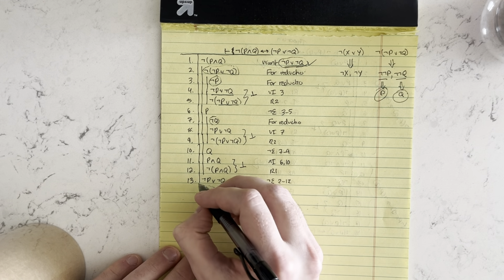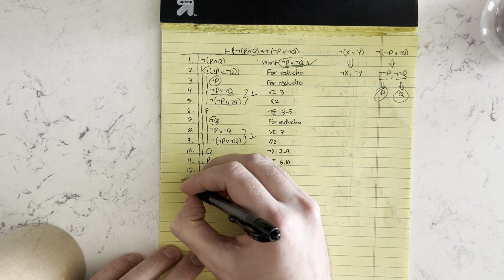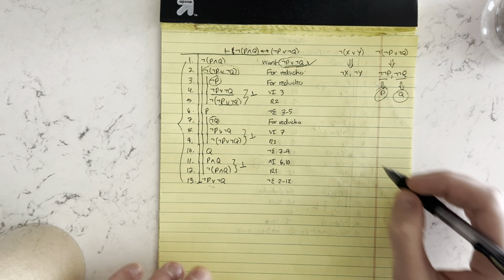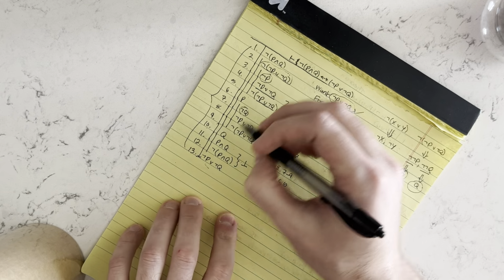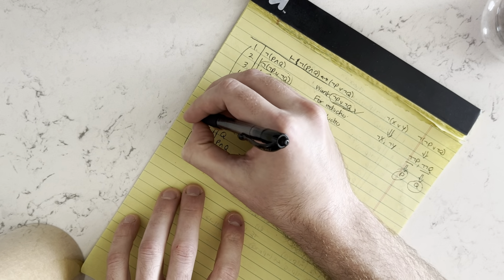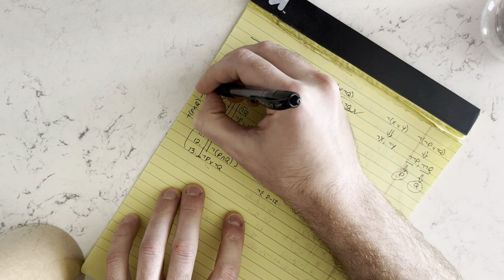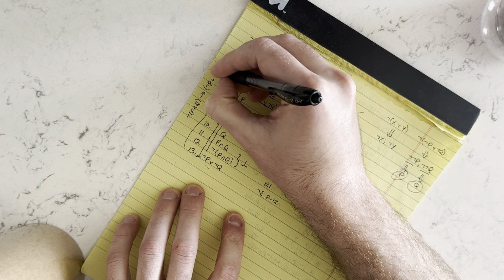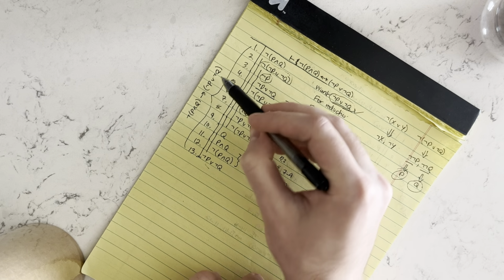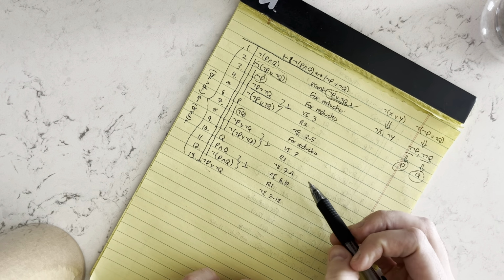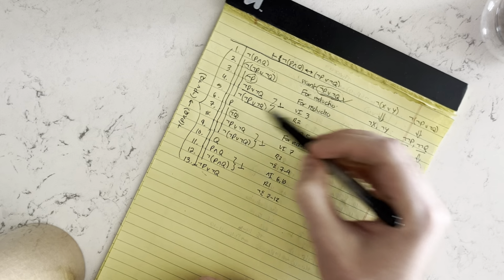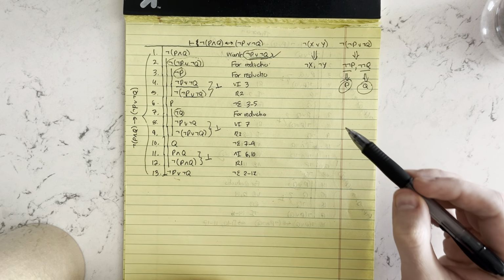Okay, so this is one end of the biconditional. This is, I'm going to turn this sideways for a minute. This is a proof that not P and Q implies not P or not Q. I want to make sure I'm not mixing up my ands and ors there. Yeah, so we've done one end of this biconditional now, right?